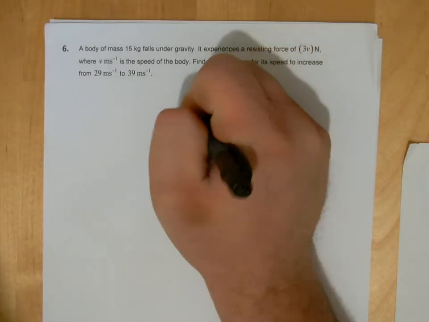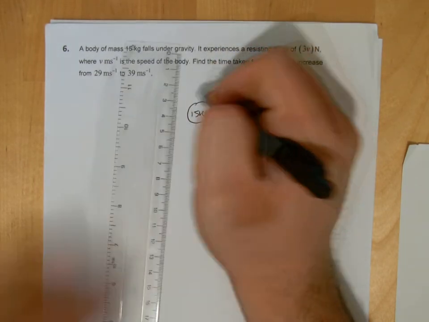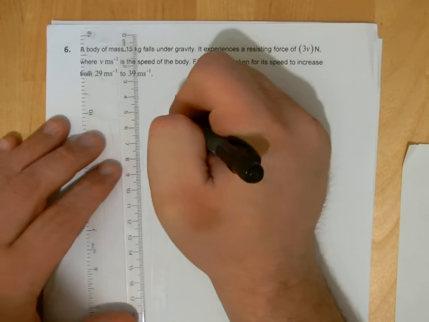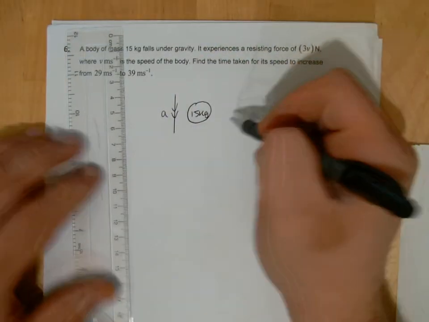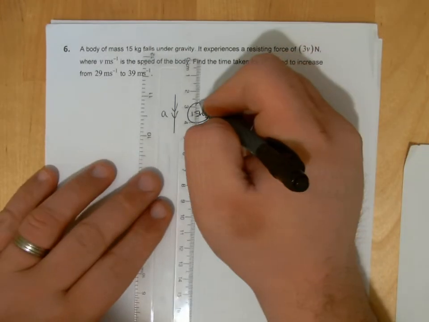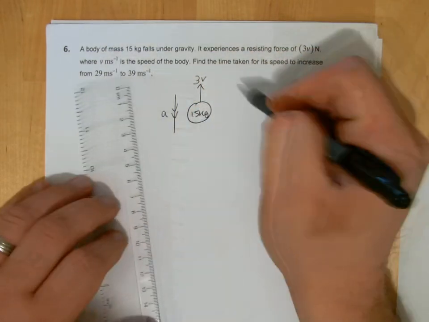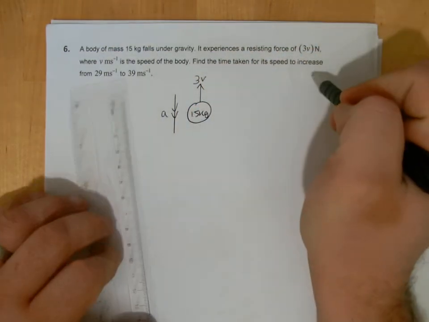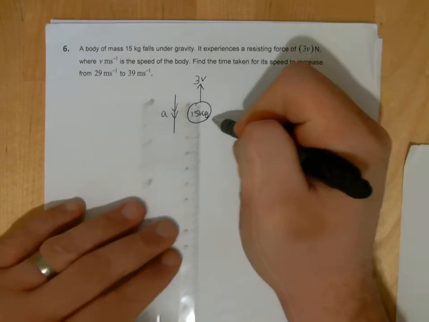A body of mass 15 kilograms falls under gravity. We can see the direction clearly it's going in. It's going down, and we've got A there to represent the direction it's falling in. So it experiences a resistant force of 3v. It says then, find the time it's taken for its speed to increase from 29 to 39.